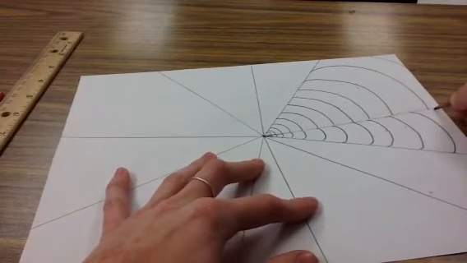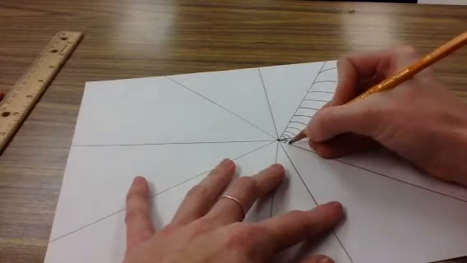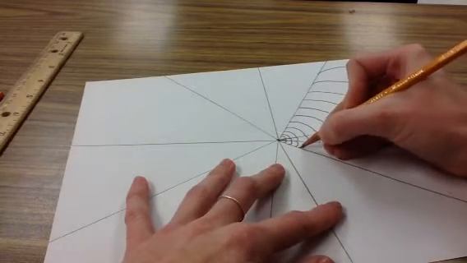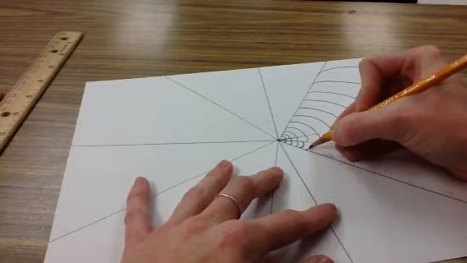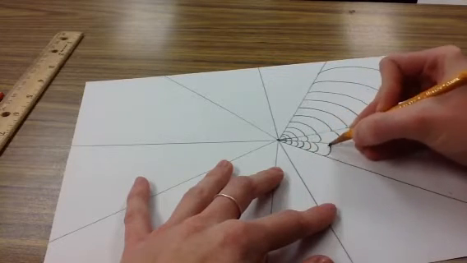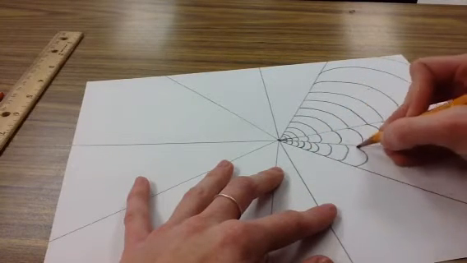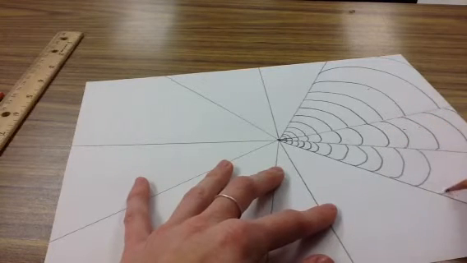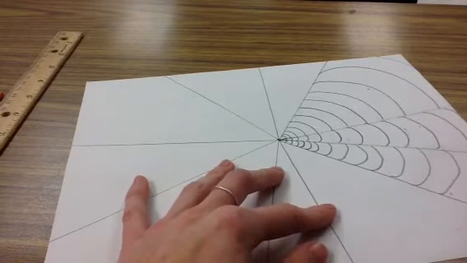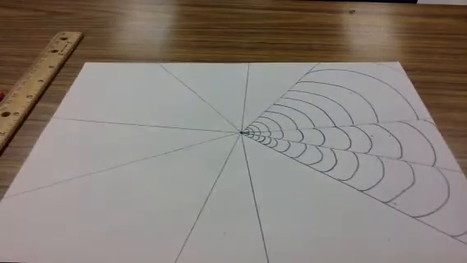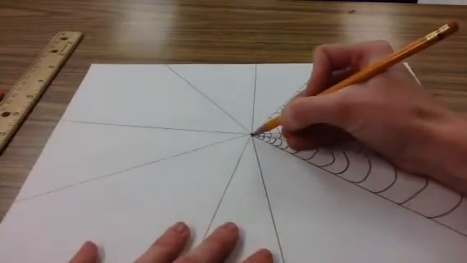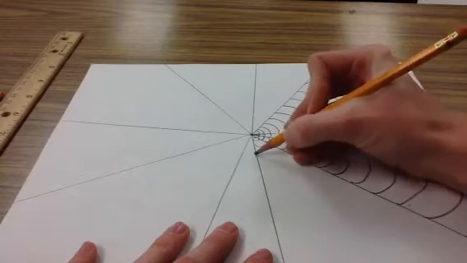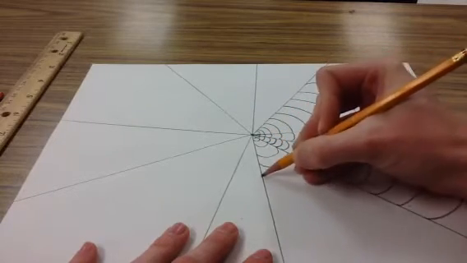You don't even have to have your curved lines match up at all. Mine kind of have been, but I could do some smaller. They don't have to be exact. Alright, and you're going to do all of your sections like this, with these curved lines going out. You can see how this could start to be an optical illusion.